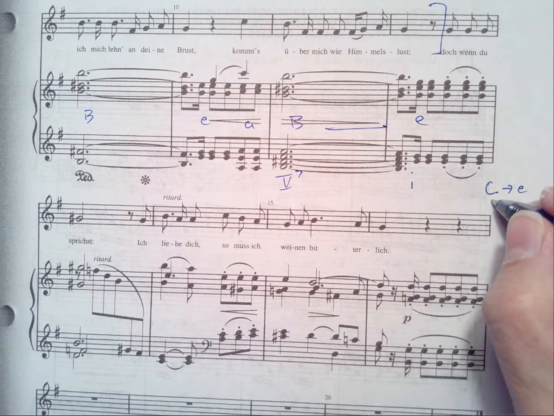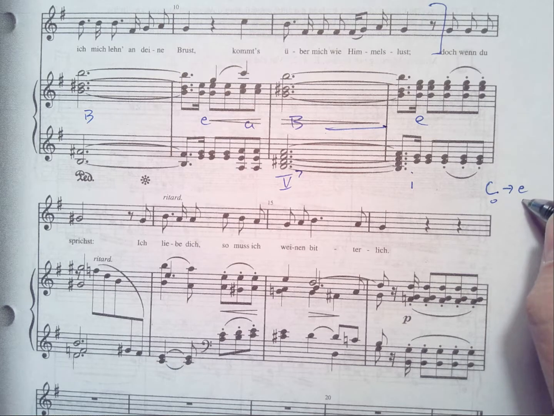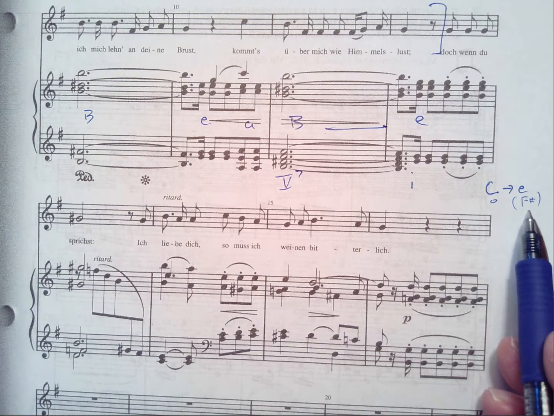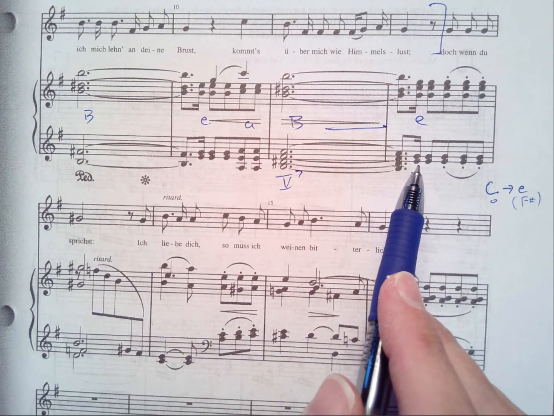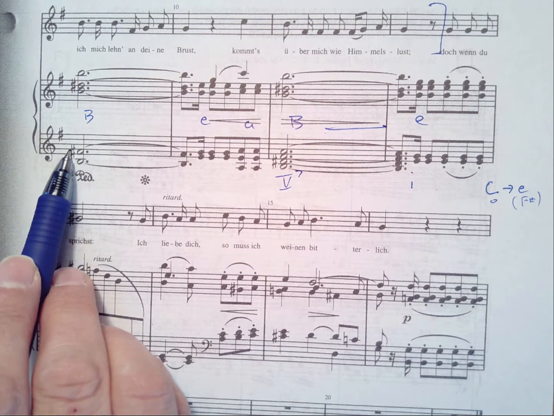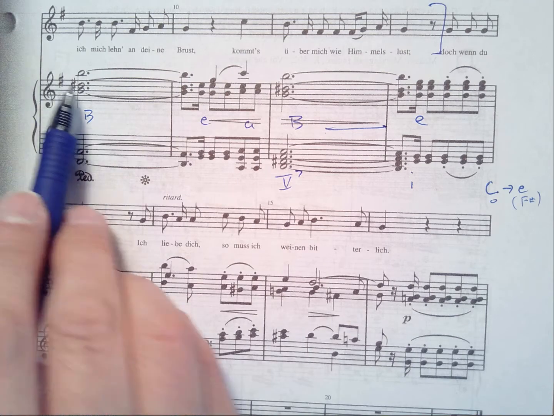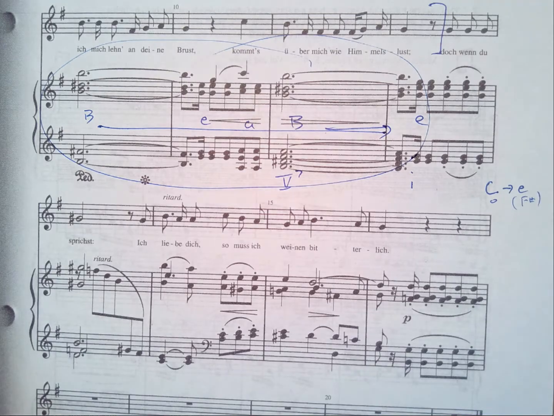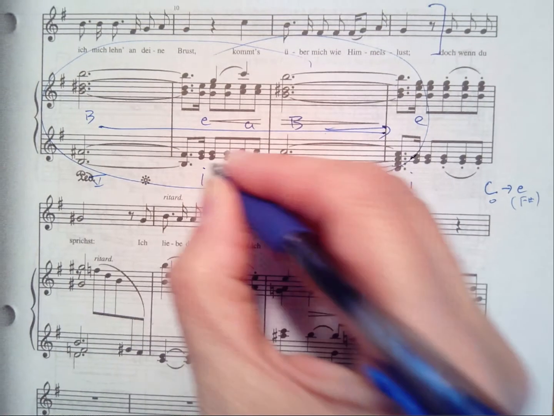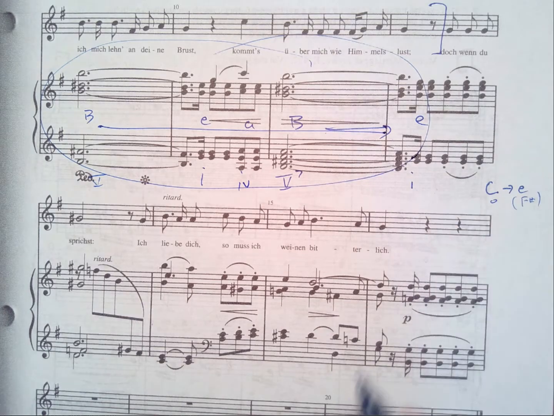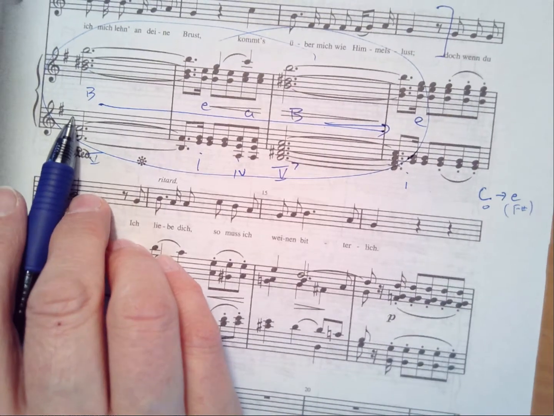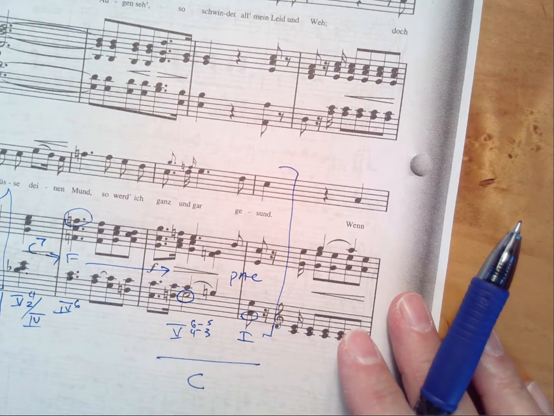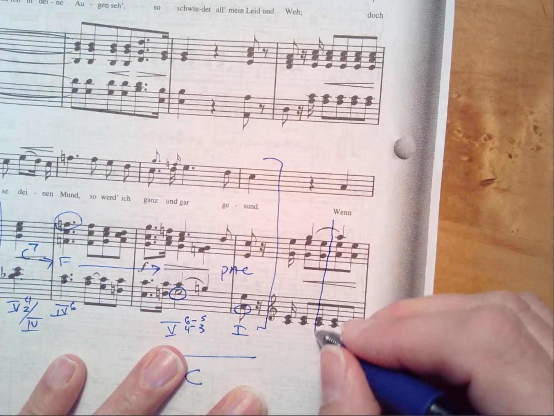C major has 0 sharps and flats. E minor has F sharp in it, same as G major, our original key. E minor will also have D sharp in it as the leading tone. So from here we look back, and here's F sharp, here's D sharp. So from this point on, all of this is E minor. So this is 5, 1, 4, 5, 1. So we want to go back to the chord right before this, which is this chord right here.